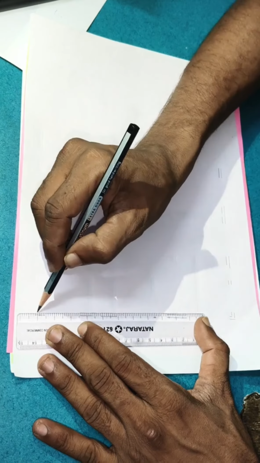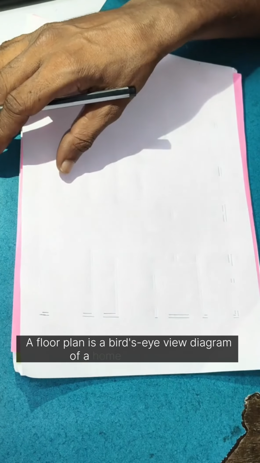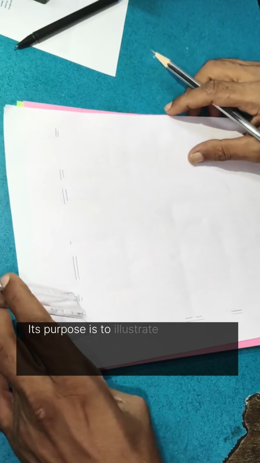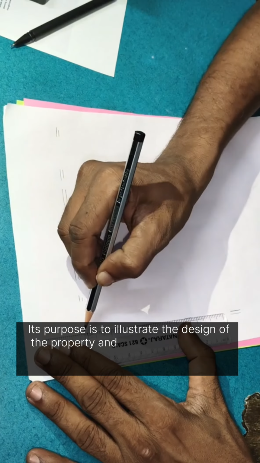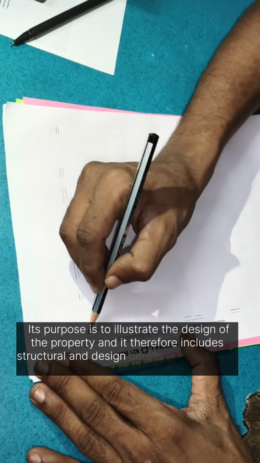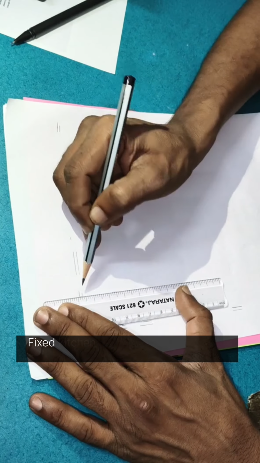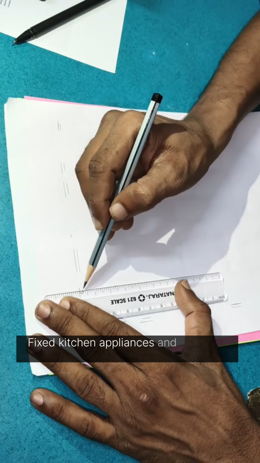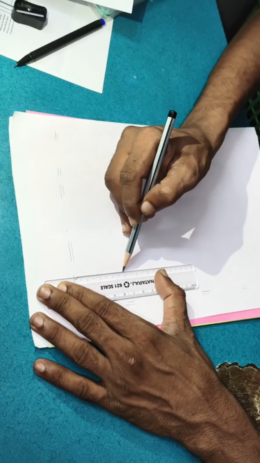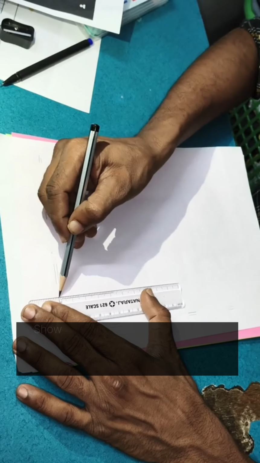A floor plan is a bird's-eye view diagram of a home or property. Its purpose is to illustrate the design of the property, and it therefore includes structural and design details such as walls, windows, doors and stairs, as well as fixed kitchen appliances and bathroom fittings. You have 2 ways to present it.